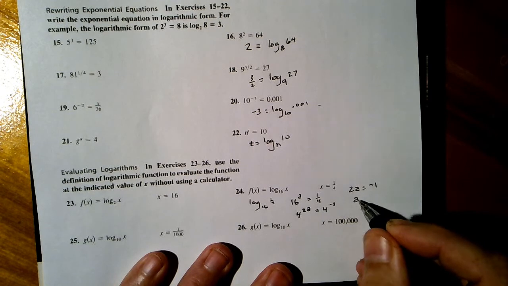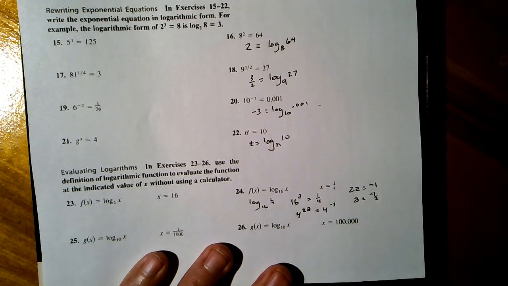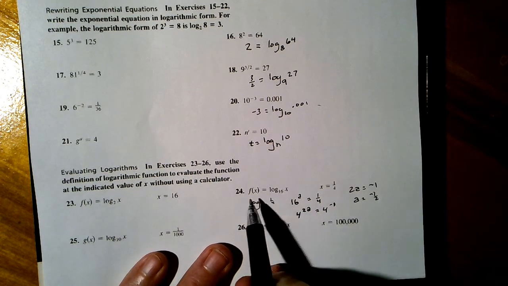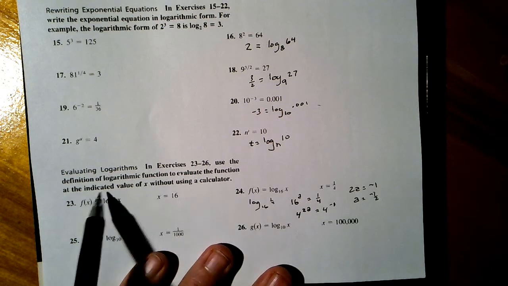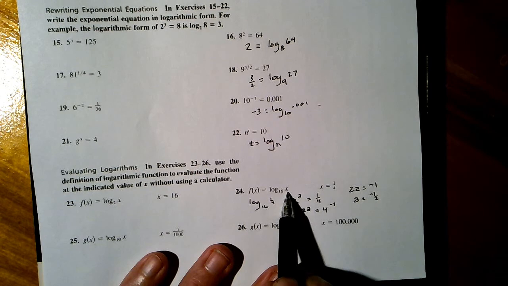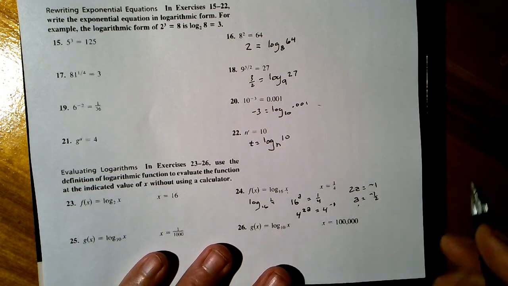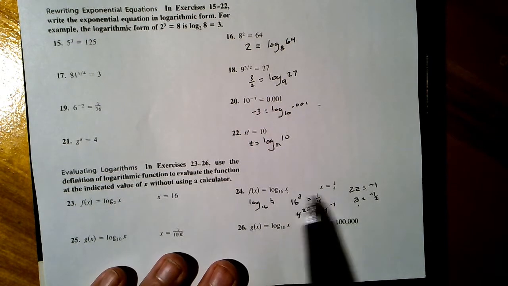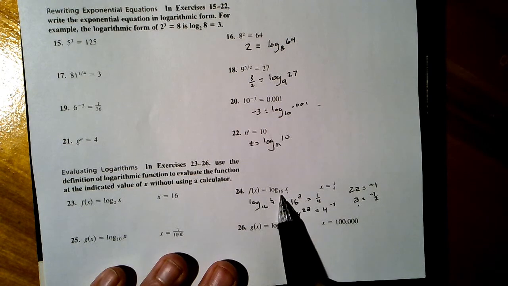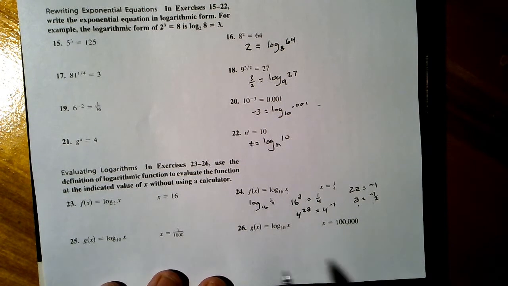A must equal -1/2. Or in this case, use the definition of logarithm to evaluate the function. The whole function, not x, is -1/2. F of x is -1/2. Put 1/4 in here. What is the exponent that turns 16 into 1/4? -1/2.